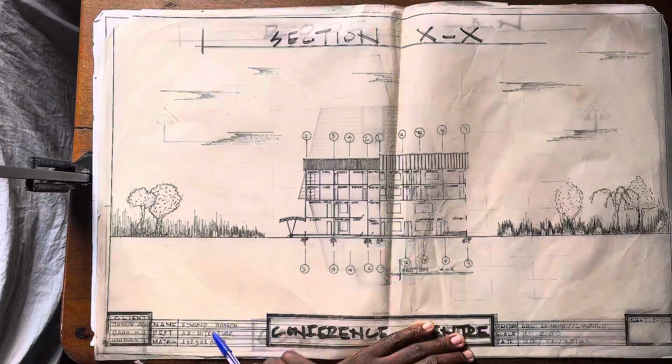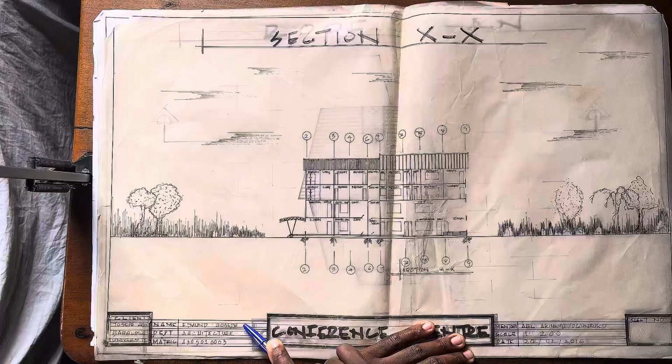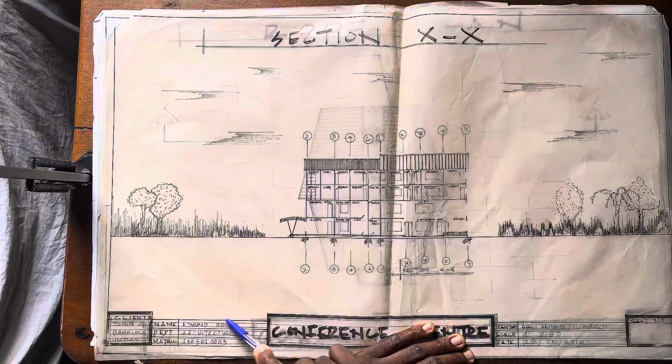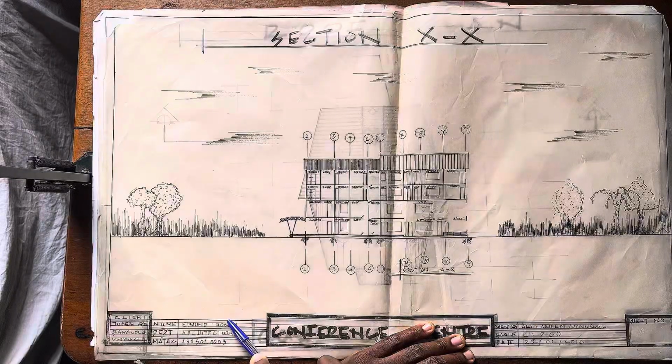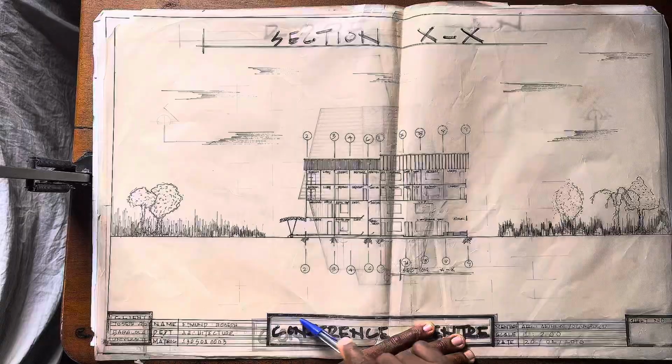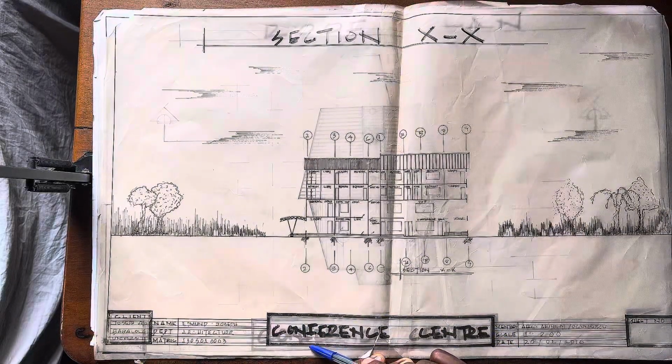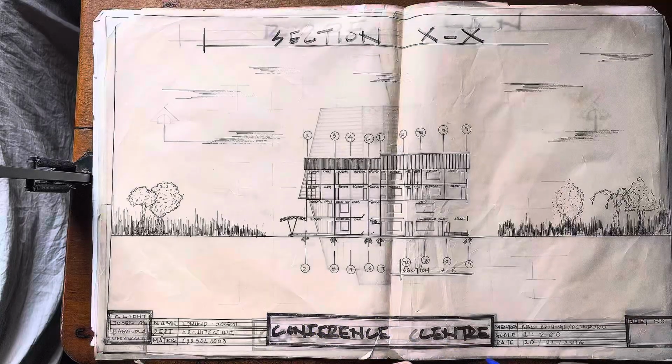For the lighter lines, I used a 0.1 or 0.2, and for the thicker lines, I used a 0.5. And these bolder lines that are very legible, I used a marker for that.